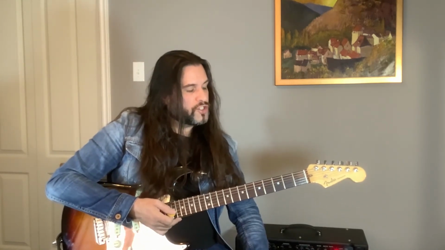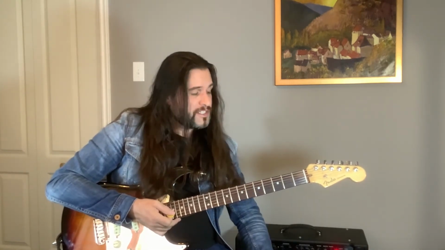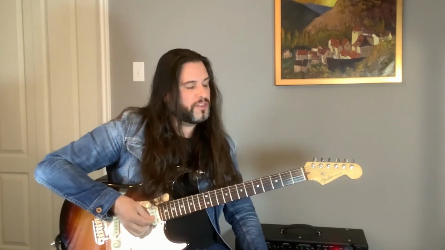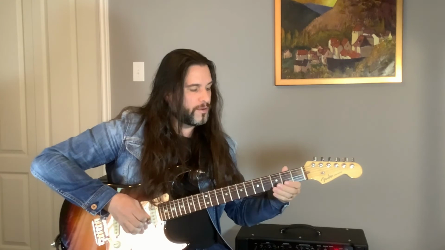So we did it on string 2. Let's see if we can play it on the first two strings. So play that G major scale, improvising on it. And at the same time, I'm really thinking the notes here. So here we go.